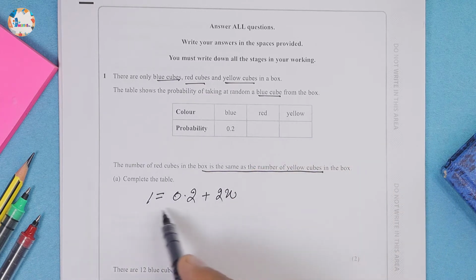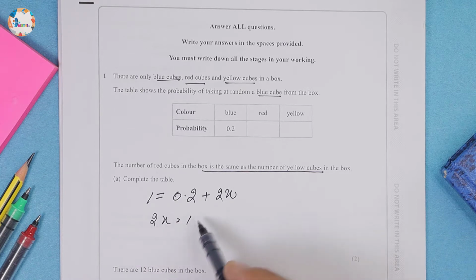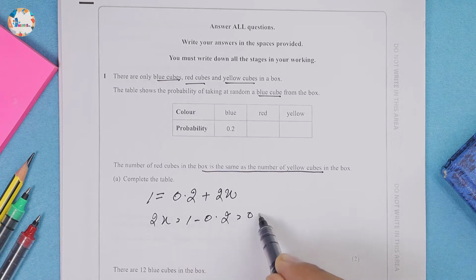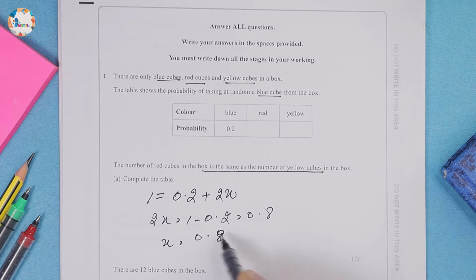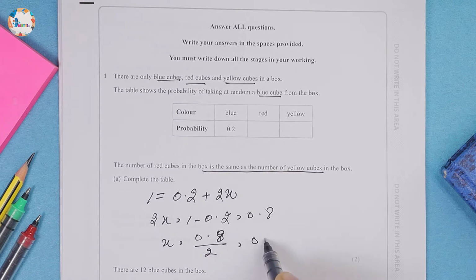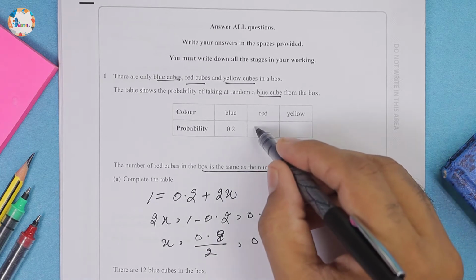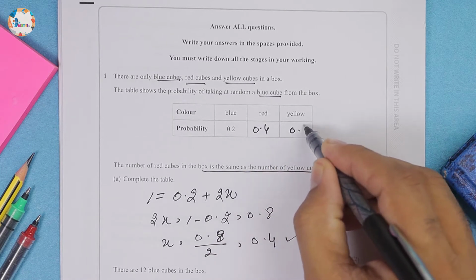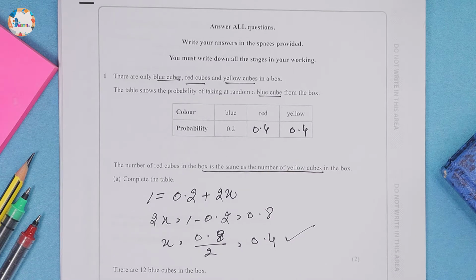So now we can find the value of x. 2x will be equal to 1 minus 0.2, which is equal to 0.8, and x will be equal to 0.8 over 2, which is equal to 0.4. So the answer will be 0.4. So this will be 0.4 and this one also 0.4.